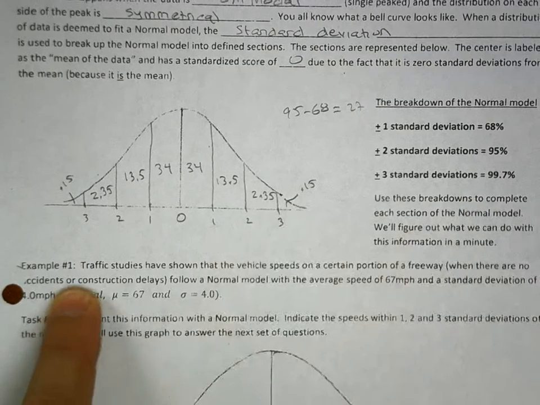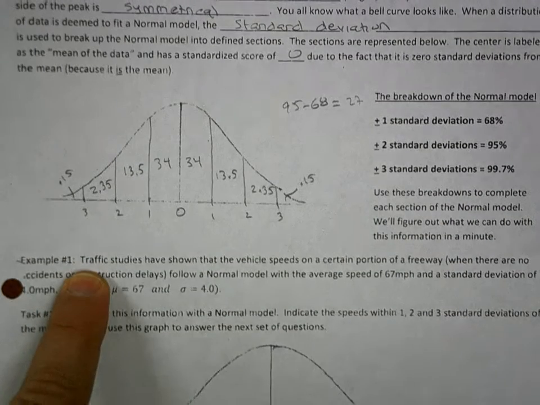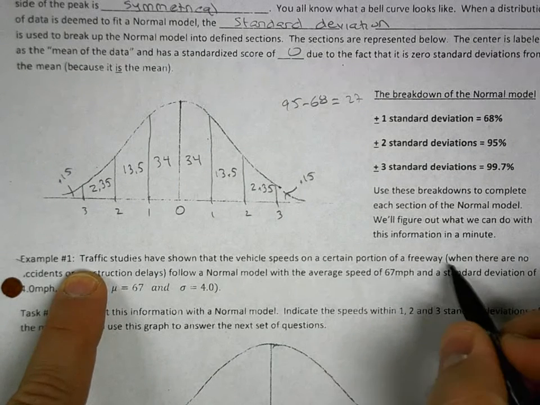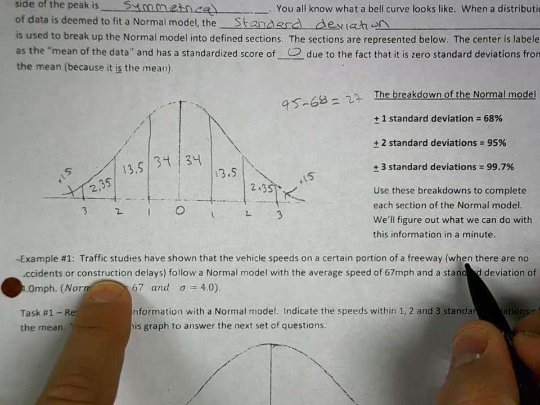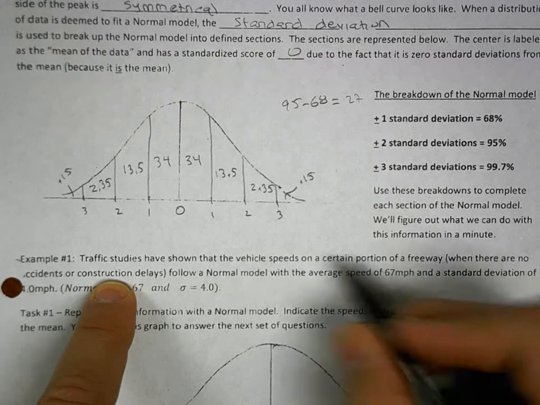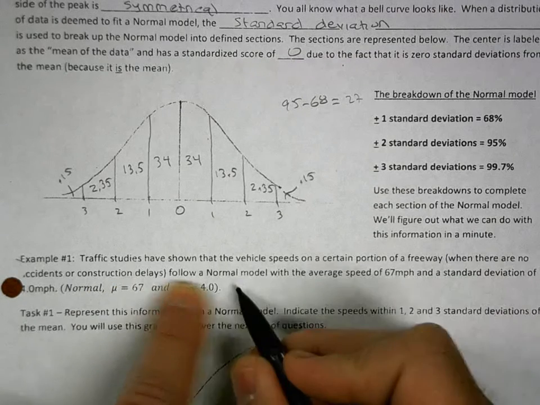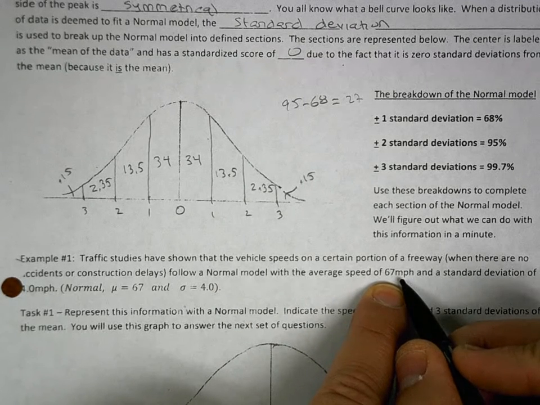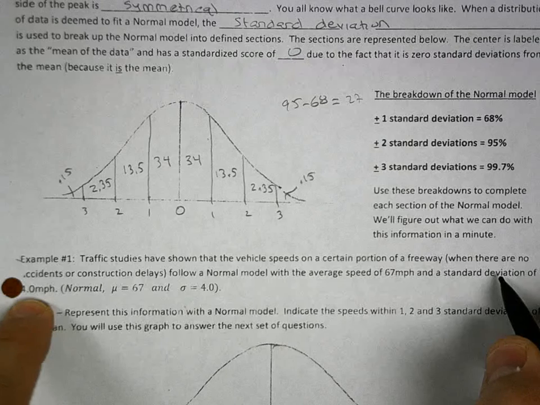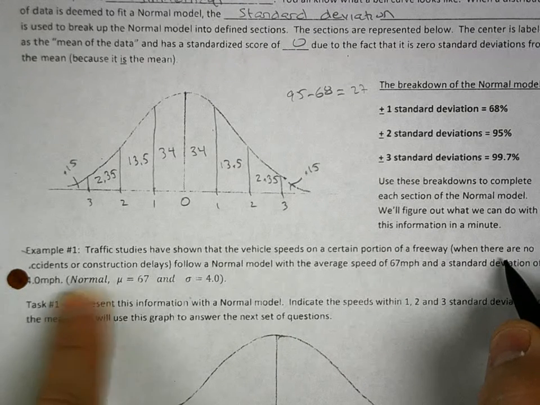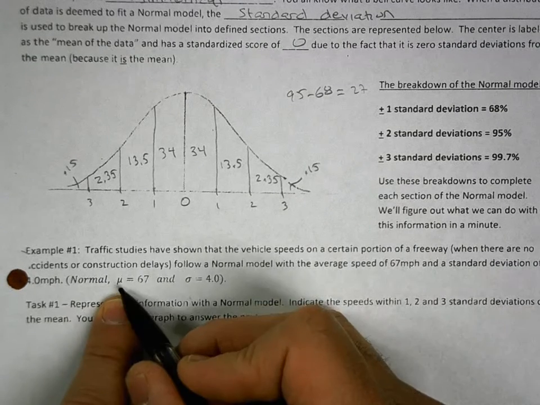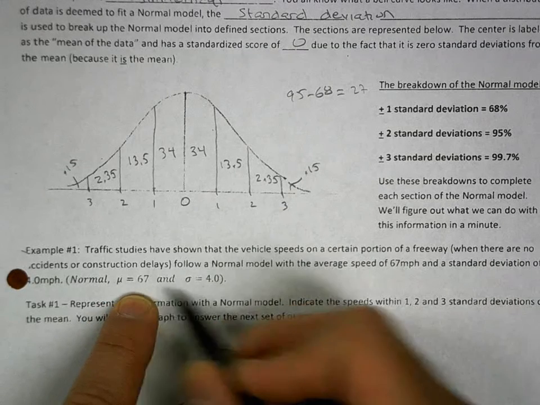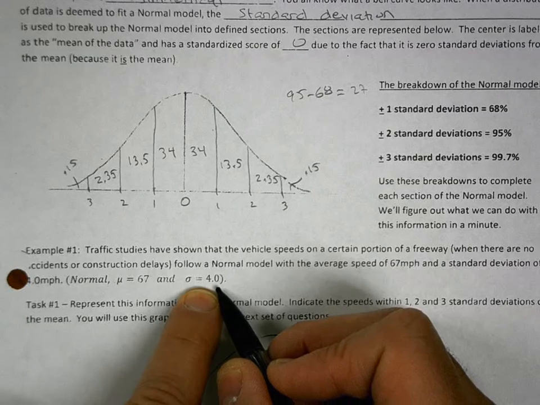All right. So example 1: traffic studies have shown that the vehicle speeds on a certain portion of a freeway, when there are no accidents or construction delays, so just flowing along, follow a normal model with the average speed of 67 miles per hour, and a standard deviation of 4 miles per hour. The mean, mu, is 67.